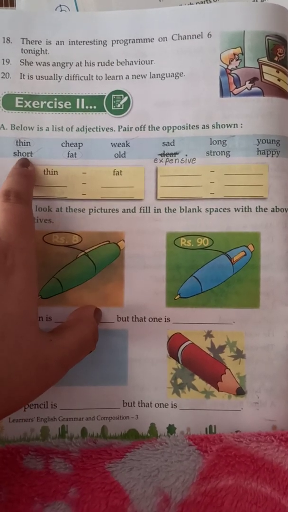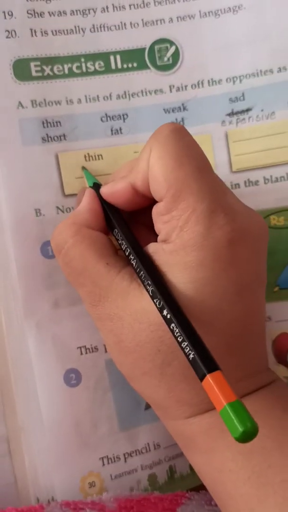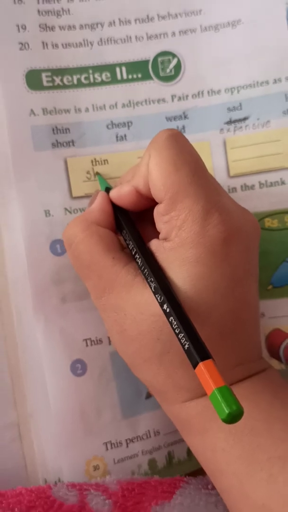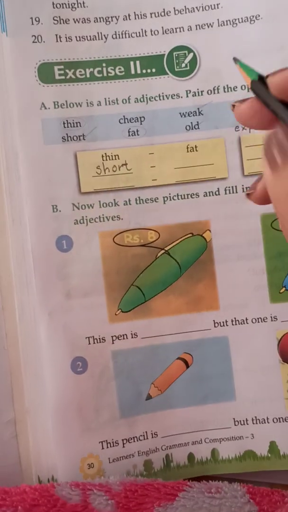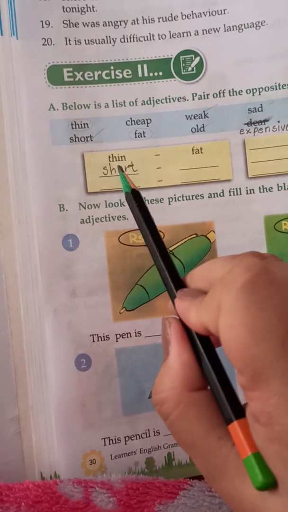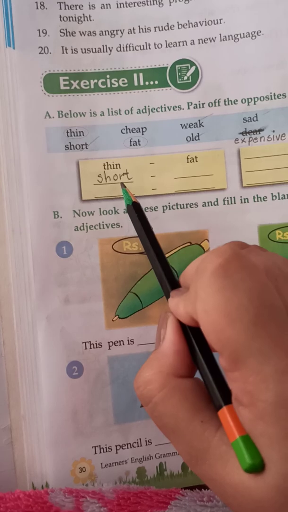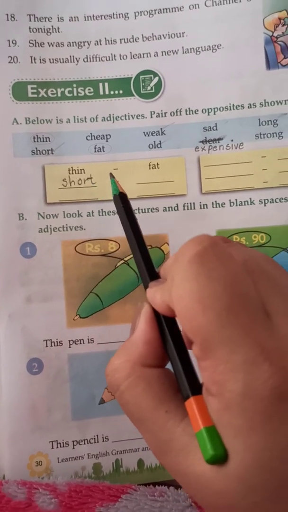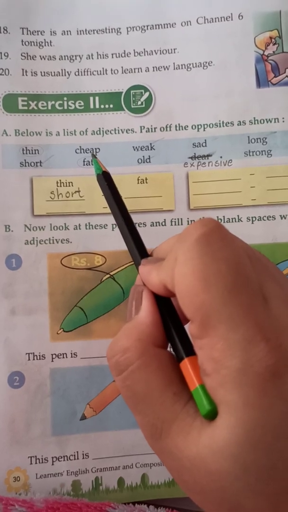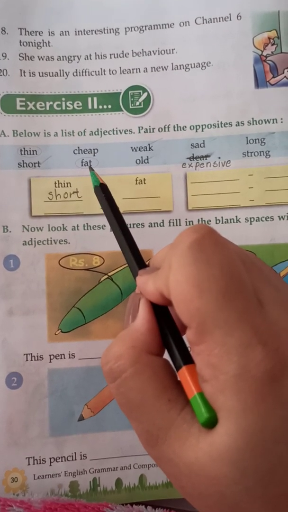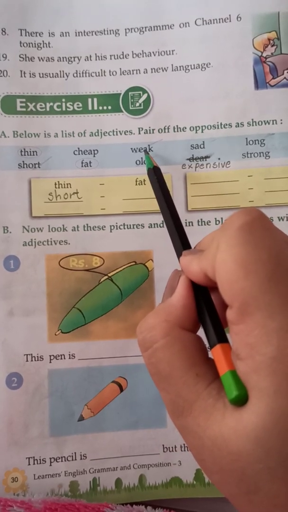Now, the second one, short. You will write short over here. S-H-O-R-T. Short. Now, you will write it in the yellow box. What is the opposite of short? Can you tell me? Is cheap the opposite of short? No. Is fat the opposite of short? No. Fat is already written here. Is weak the opposite of short?